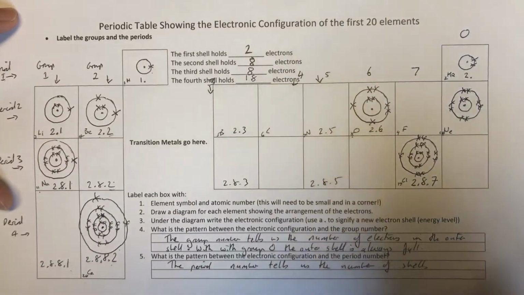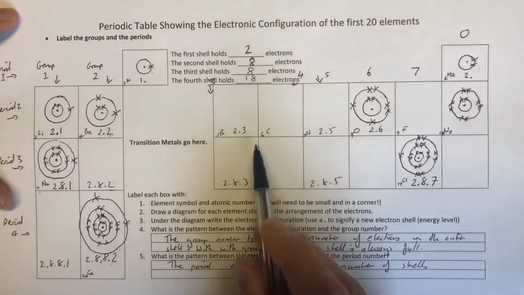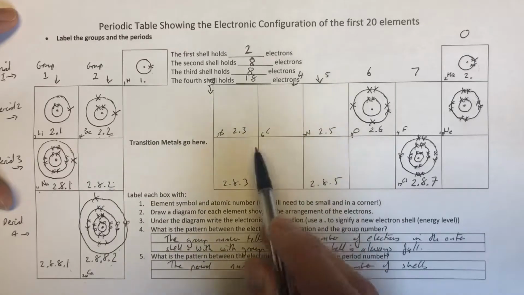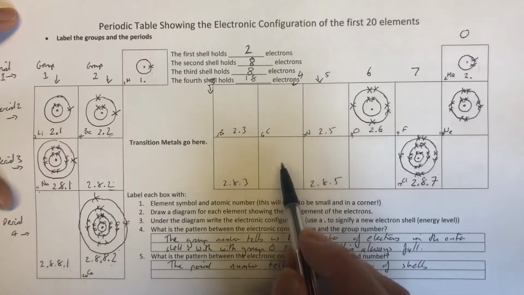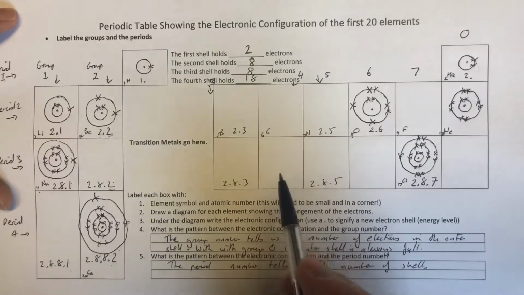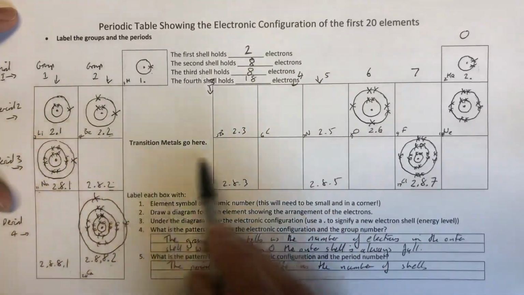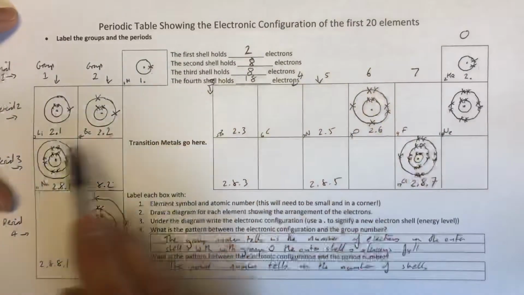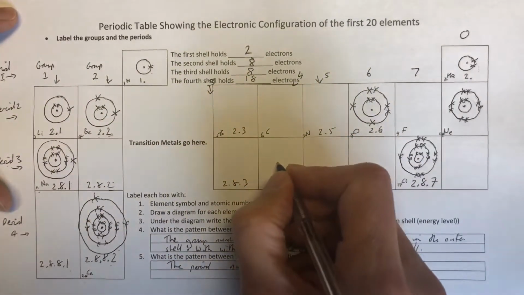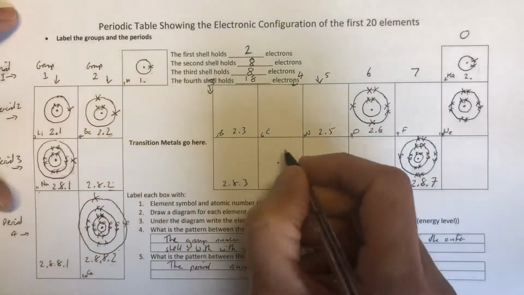Okay, so now we know that, we don't actually need an atomic number to draw the electronic configuration if we know where the element is in the periodic table. Let's take this element here. I've left this box completely blank. Let's see if we can just use the period number and the group number to draw the electronic configuration accurately. So it's period 3, the 3rd row, so it must have 3 shells because the period number tells us the number of shells.